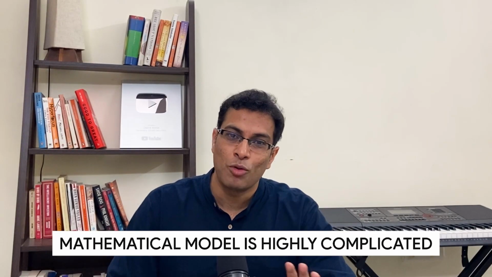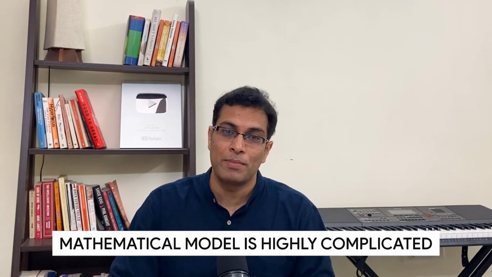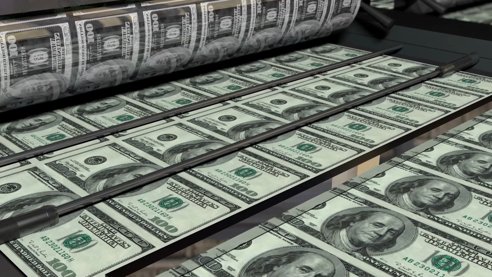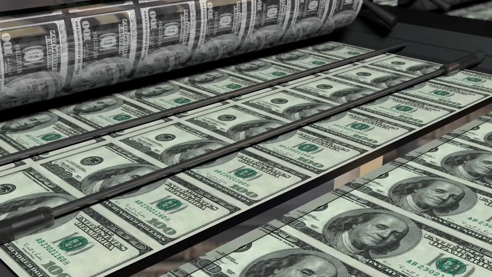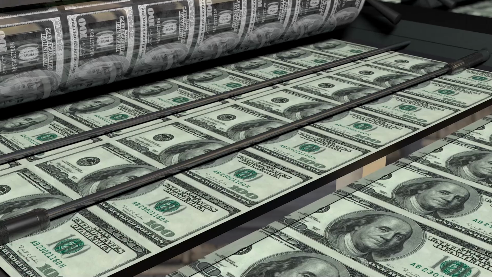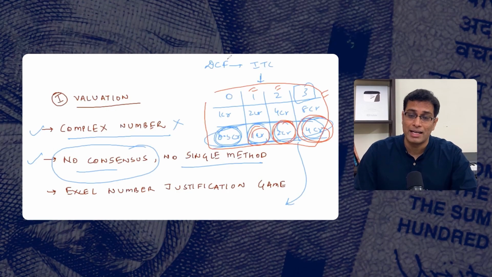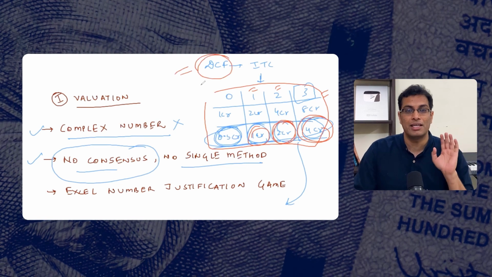So the mathematical model of doing this itself is highly complicated. Let me explain this to you through a simple example. Right now, so much money has been printed that the value of money itself has eroded in the last 2 years quite aggressively. But if you were running DCF valuations before 2020, then the rate of money evaporation was not going that fast. So without bogging you down with details, I hope you understand the complexity of running these types of mathematical models and can see how complicated it gets to run even something like a DCF or discounted cash flow model.